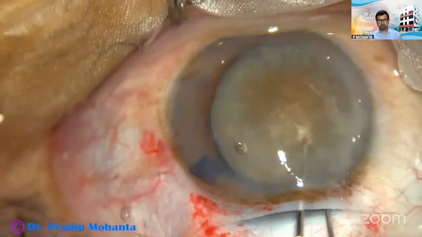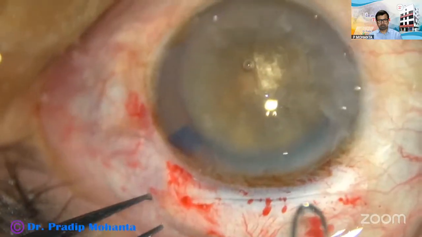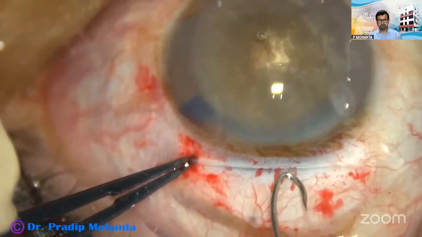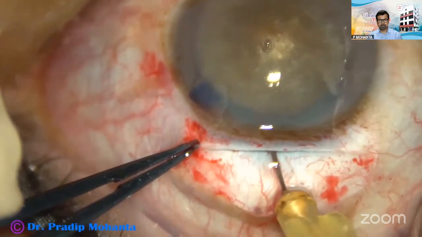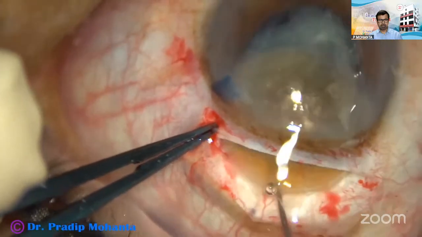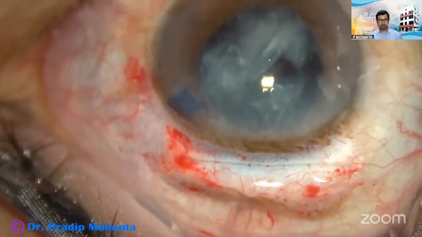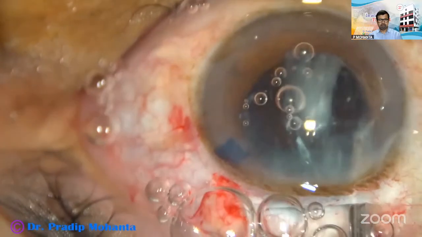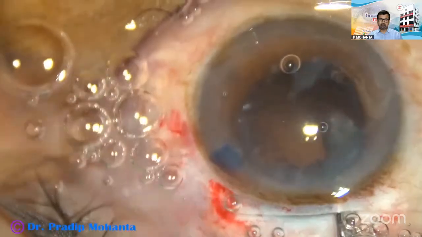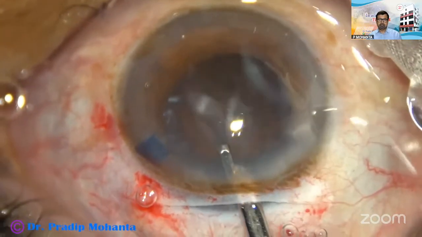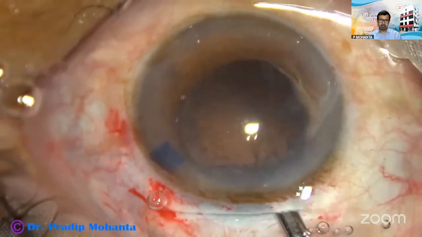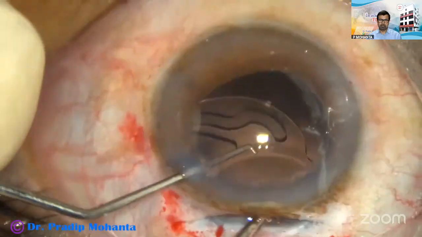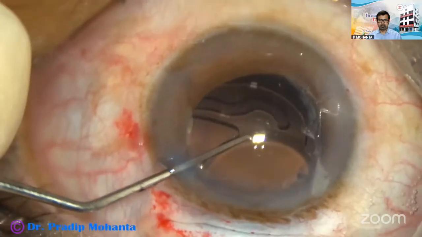The nucleus is prolapsed. Again, I prefer the fish hook to deliver the nucleus. It goes and the nucleus is easily delivered out of the eye. And cortex is cleared and a lens is placed in the bag.